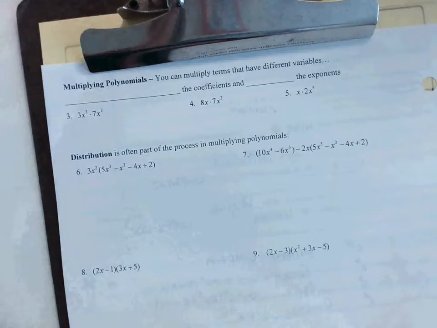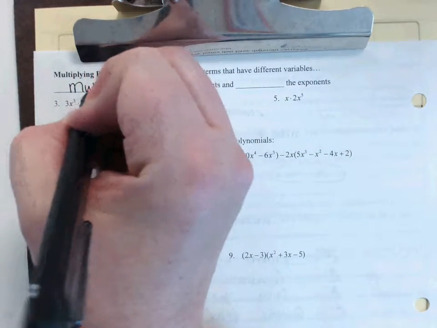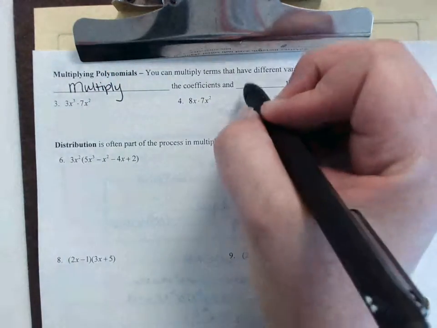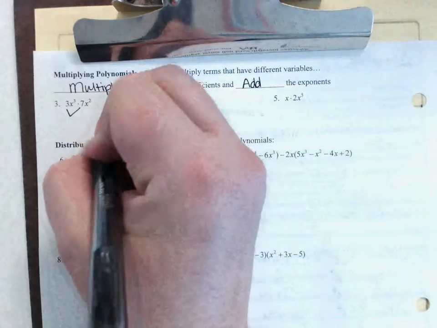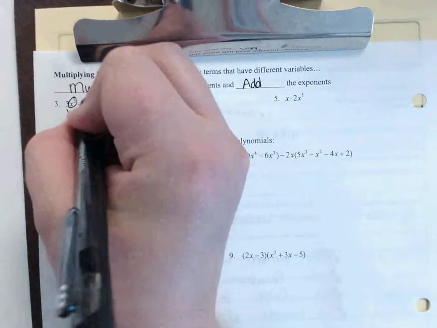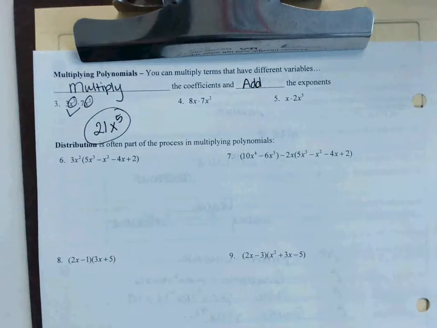Okay, multiplying polynomials. You can multiply terms that have different variables. You are going to multiply the coefficients, those are the numbers in front. You are going to add the exponents. So, for example, if I was doing 3x cubed times 7x squared, I'd do 3 times 7, that's 21. Then I'd do x to the 3 plus x to the 2, I'd get x to the 5. So you multiply the numbers in the front, you add the exponents.